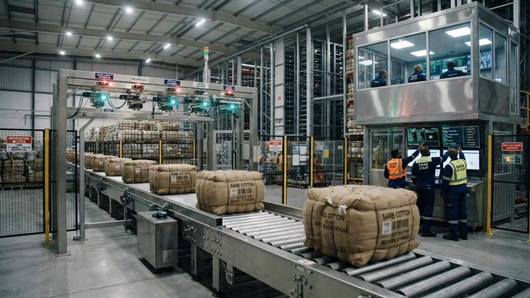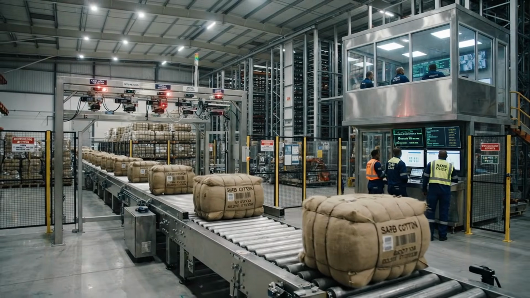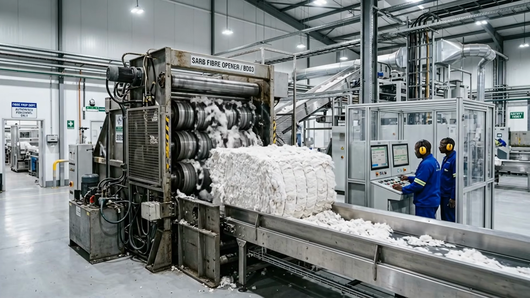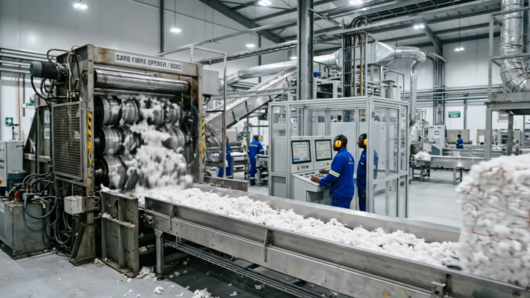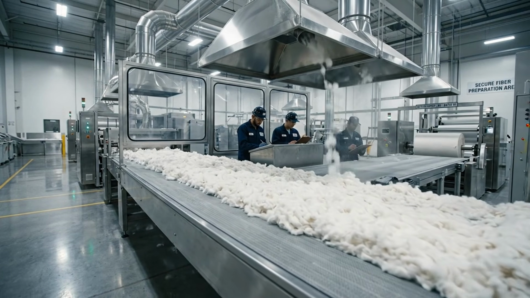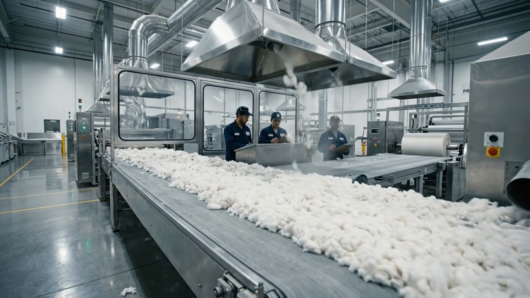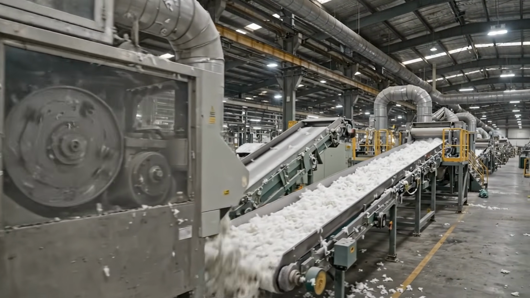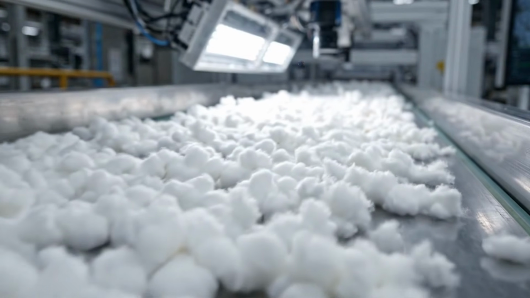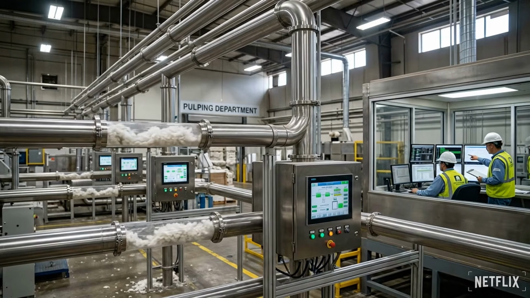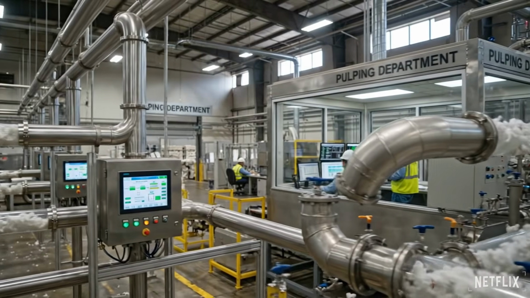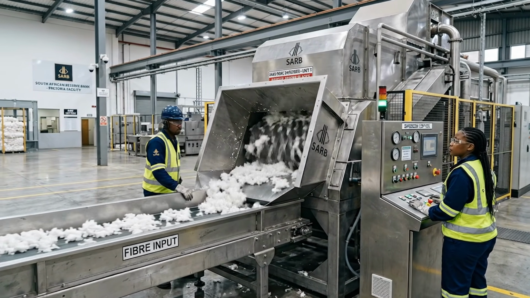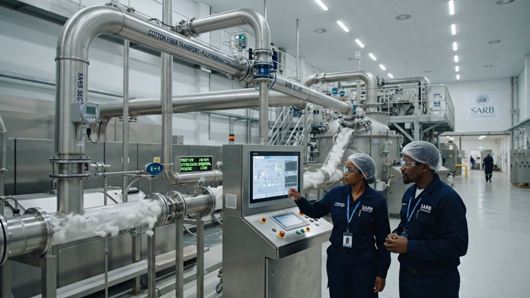Readers are logging the bales correctly. Good, the shipment is verified. The transfer rate is holding steady at 90 kilograms per hour.